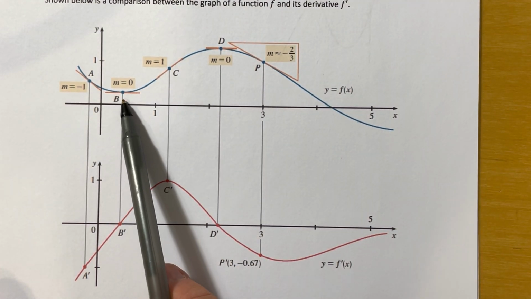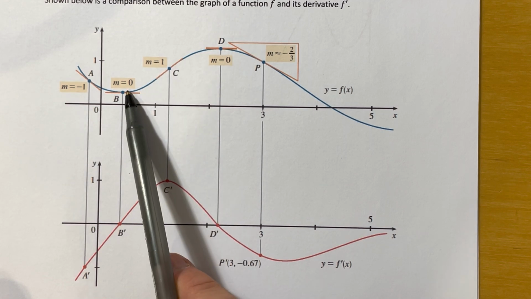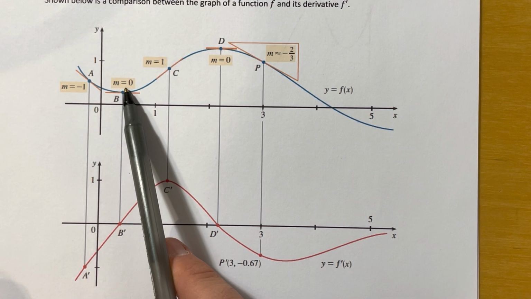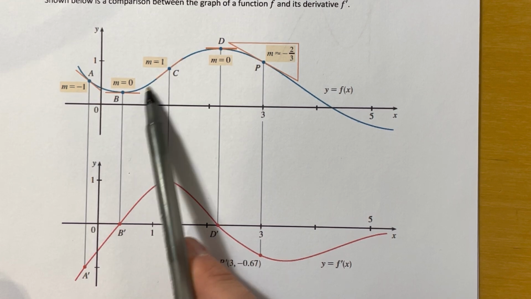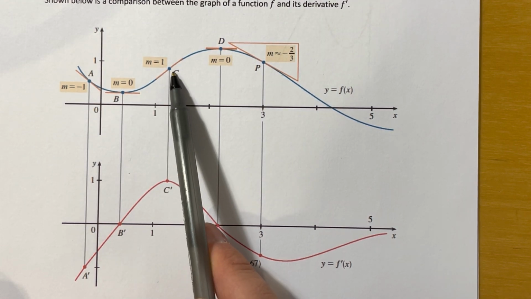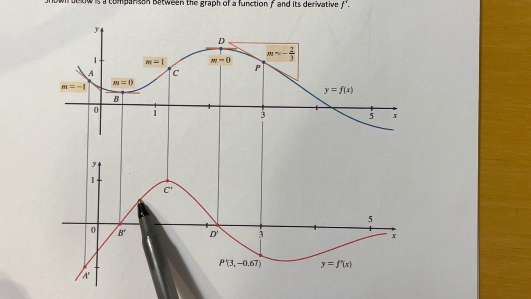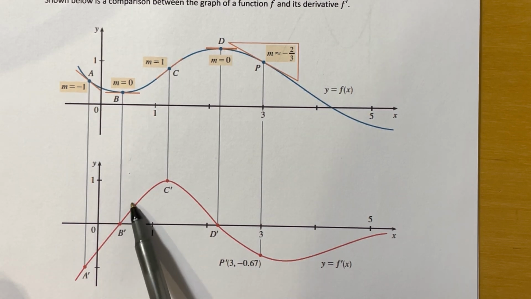Now, as we move from this point B to this point C, the function starts to increase, and at any value in between here and here, we're going to see the slopes of those tangent lines being positive, from 0 to 1. All of them are going uphill. They're all positive. And I see here 1 is definitely positive. That indicates that my derivative is going to be above the x-axis, because that's where the positive function values would live, above the x-axis.